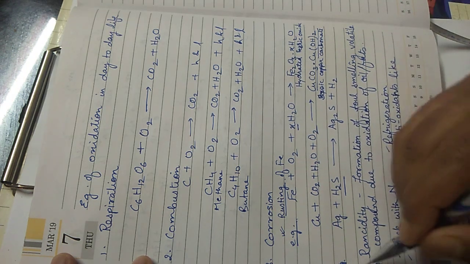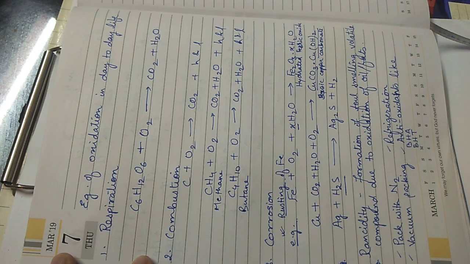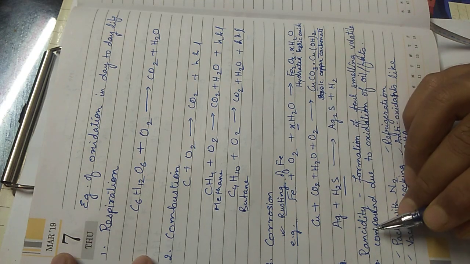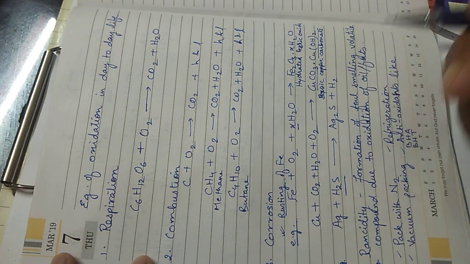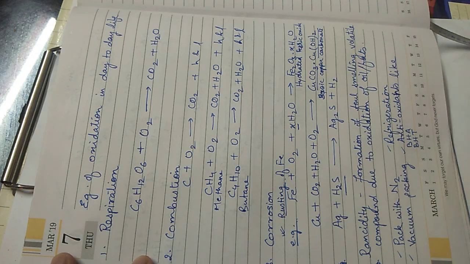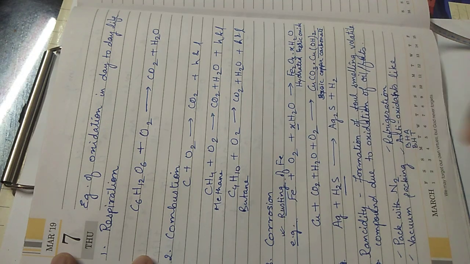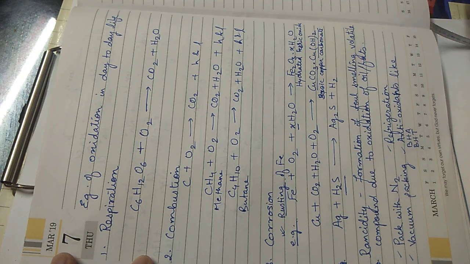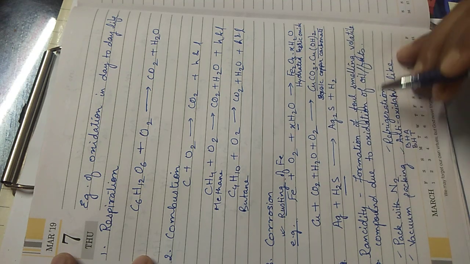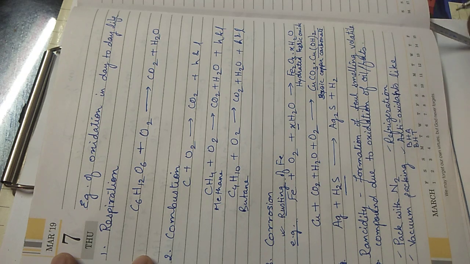Next is another example of day-to-day oxidation, rancidity. What is rancidity? Sometimes you must have seen oil, if kept over a long time, or fried peanuts or something, if they are kept open or exposed to air for a long time, they develop a very foul taste or smell, and that is called rancidity. It is the oxidation of the oil present in fried food and all. So those are volatile substances which are formed. So how can we prevent rancidity?